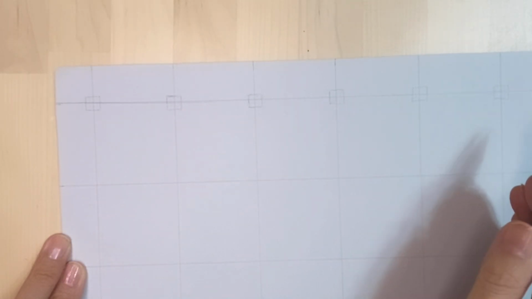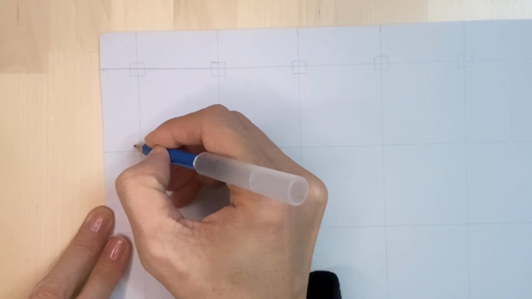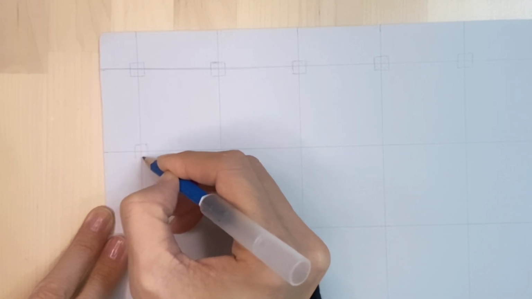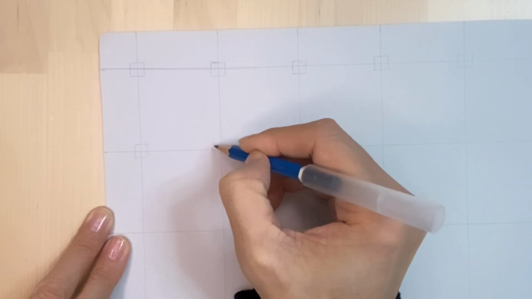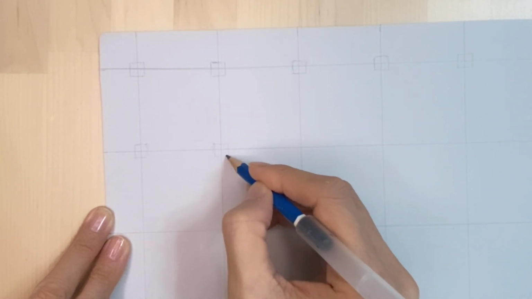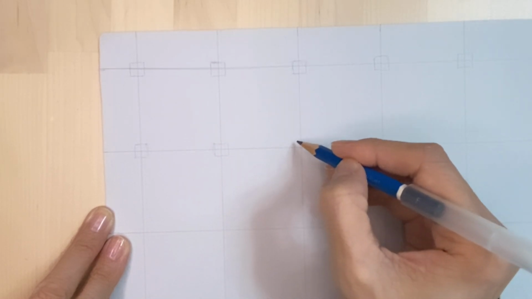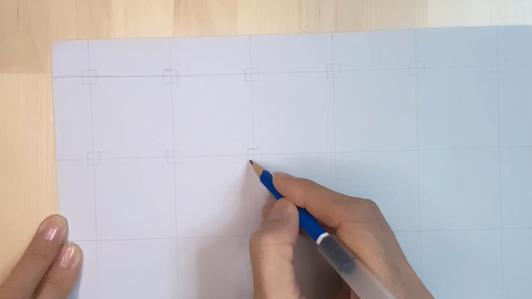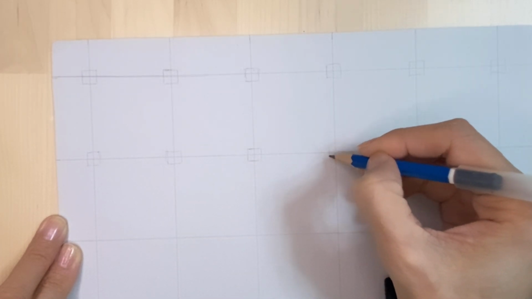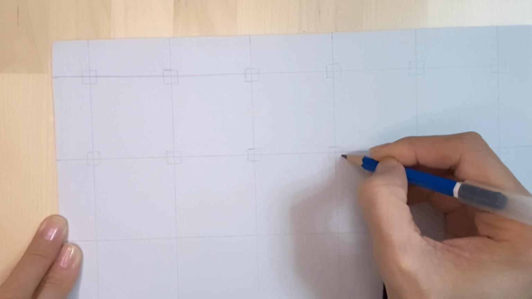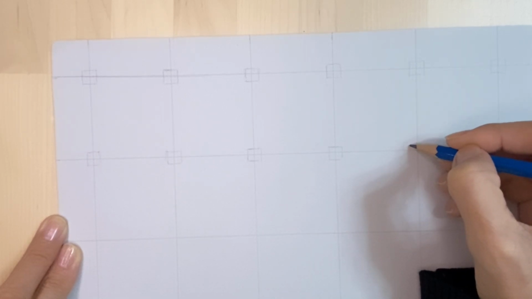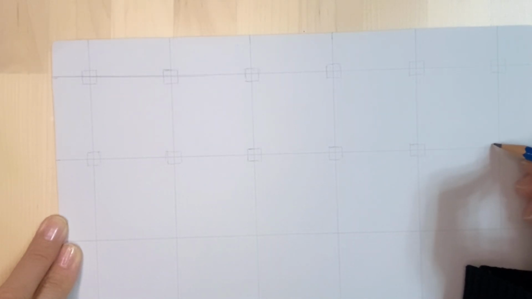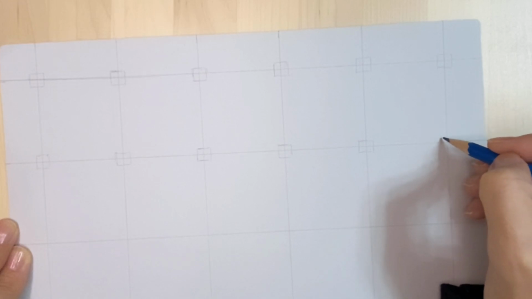I'm done with the first row, and I'm gonna move on to the second row. So I'm simply repeating, drawing a square of about the same size. You can see I'm not going for perfection, because you can still adjust the size and the shape of the square later when you put pen lines over.